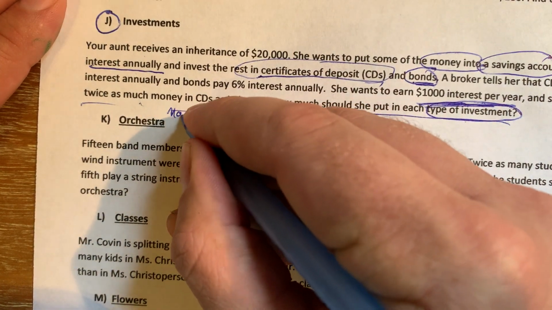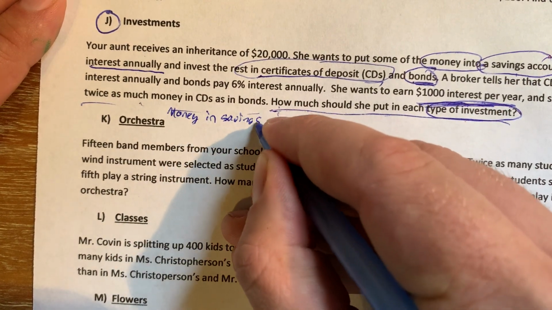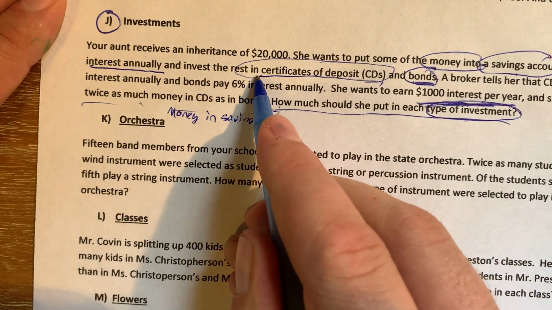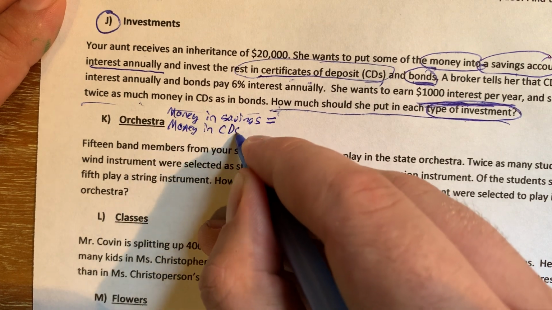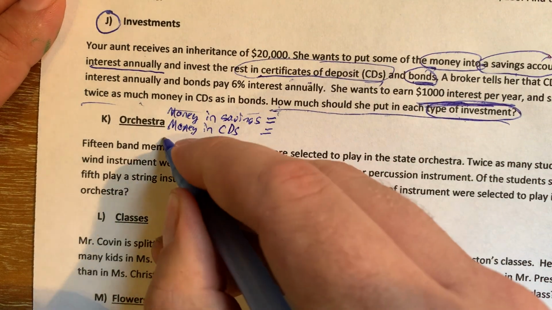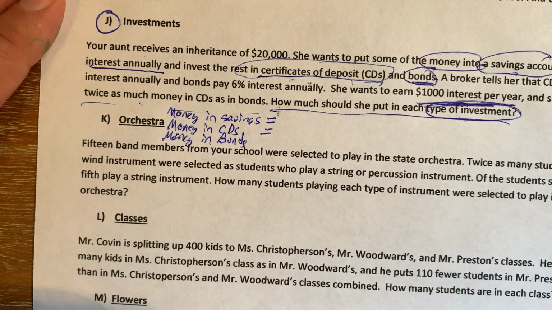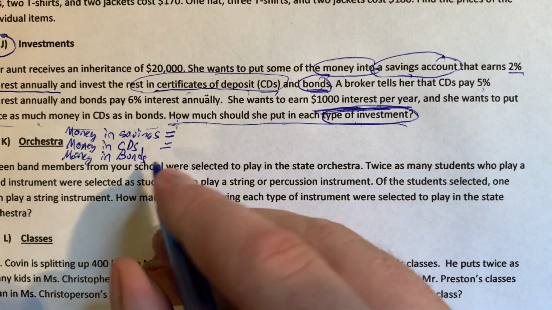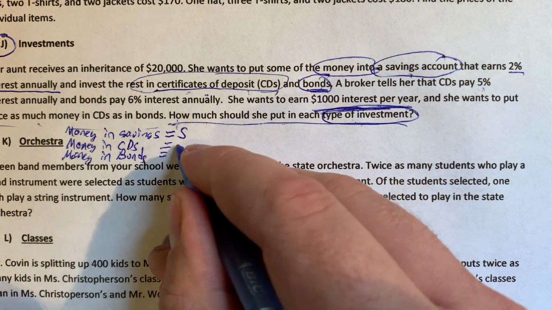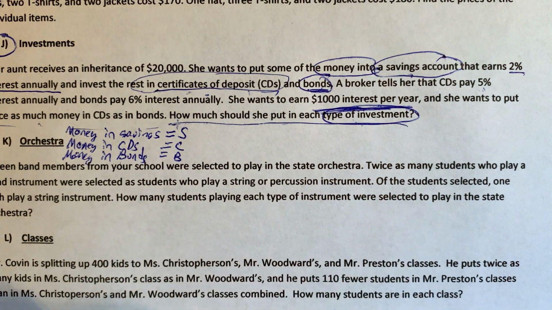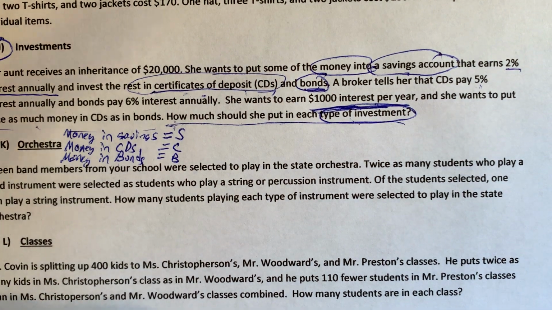So this is the money she puts in a savings account. That's going to be one variable. Then she puts some money in CDs, because we want to know how much money she put in each of these things. And money in bonds. So that's the 3 things she's putting her money into. I'm going to use letters to help me remember this: S for savings account, C for CDs, and B for bonds. That way I can remember easily what each thing is about. Now I know what the equations are going to be.